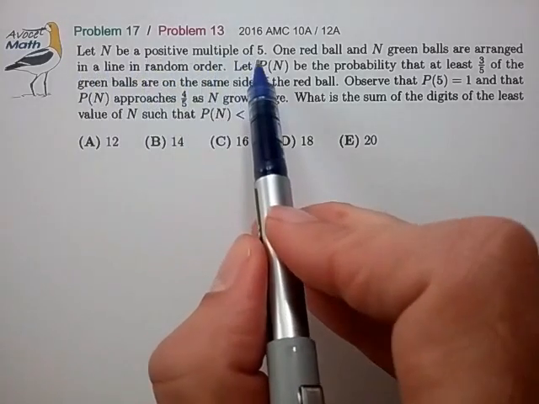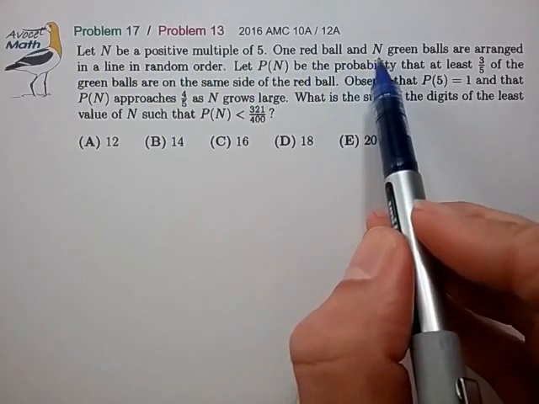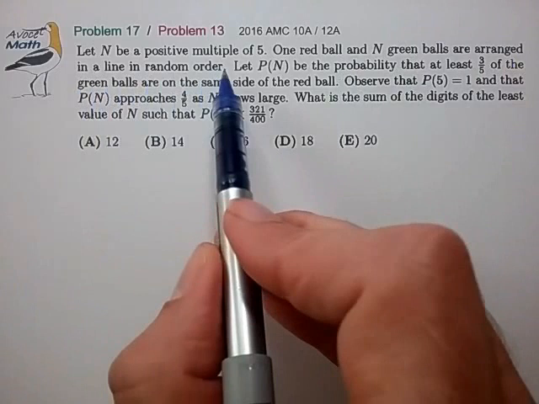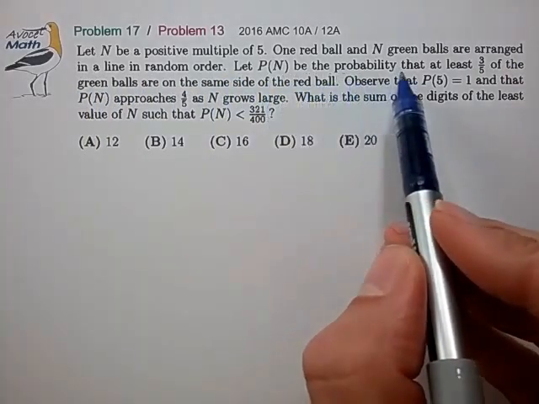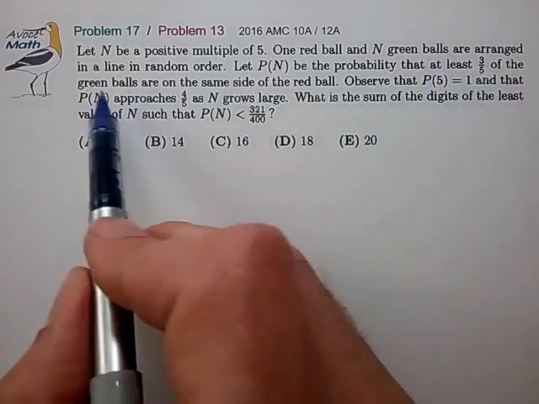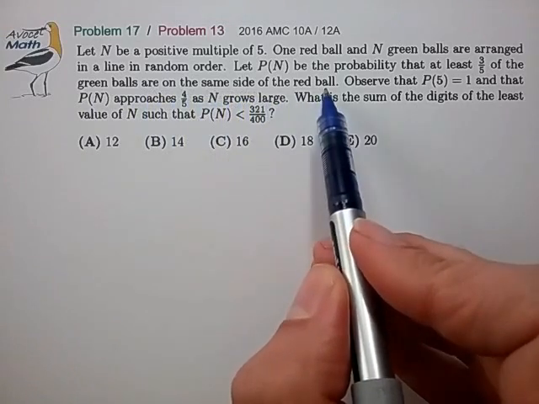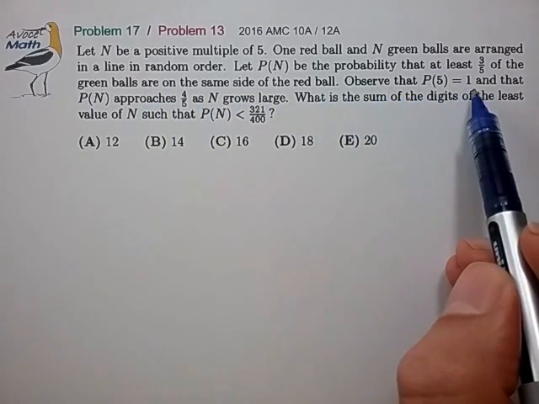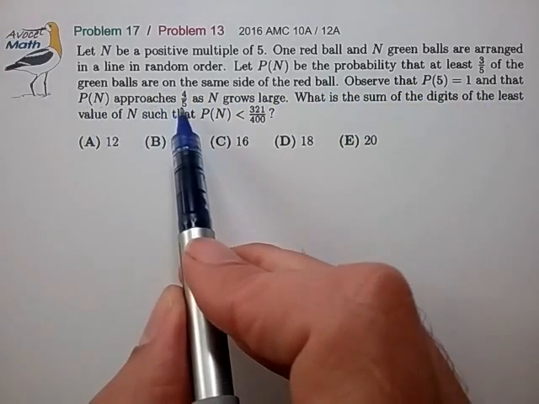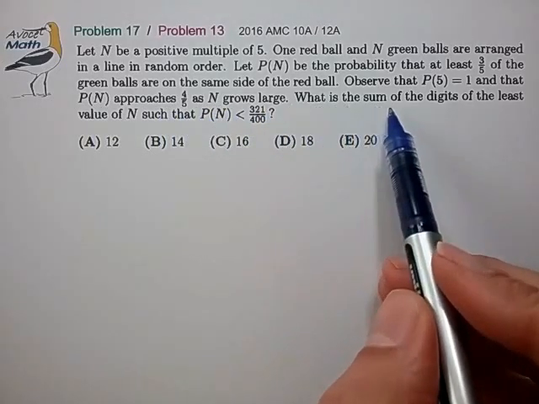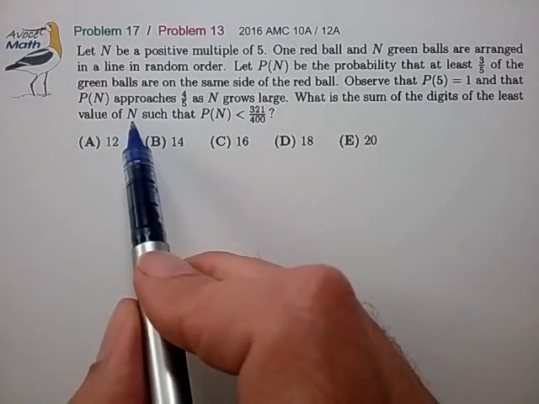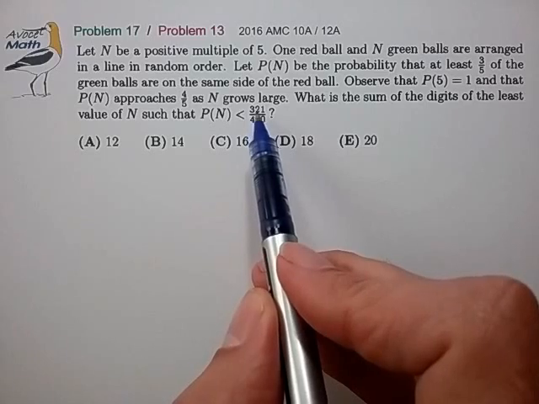Let n be a positive multiple of 5. One red ball and n green balls are arranged in a line in random order. Let P sub n be the probability that at least 3/5 of the green balls are on the same side of the red ball. Observe that P5 is equal to 1 and that Pn approaches 4/5 as n grows large. What is the sum of the digits of the least value of n such that Pn is less than 321 over 400?